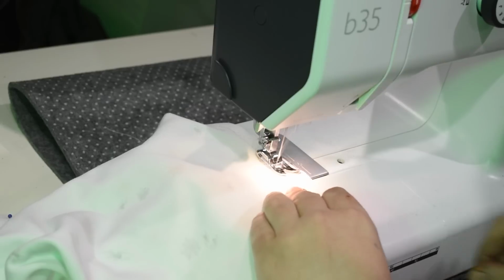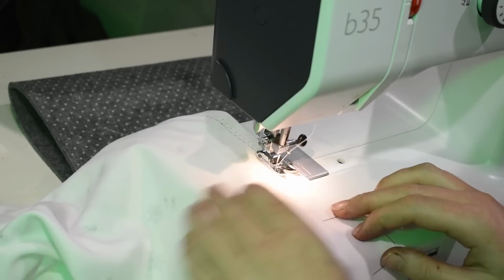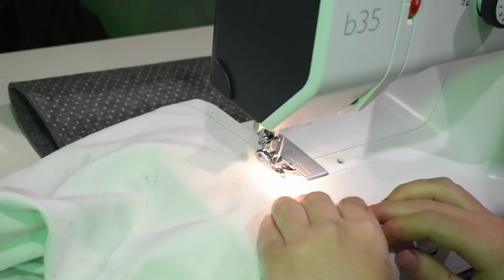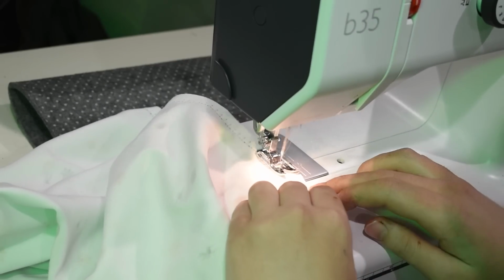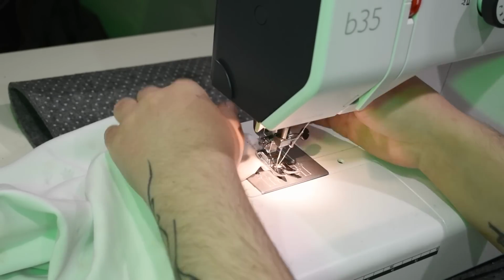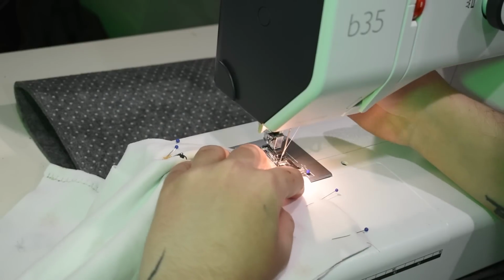You could use just a regular old zigzag for this and it will still work, or of course you could use a serger or overlocker, those kind of things. If you have those, my serger's tension is all off, so I'm not bothering to fix that to use it for this. I'll just use the faux overlock stitch on this machine.